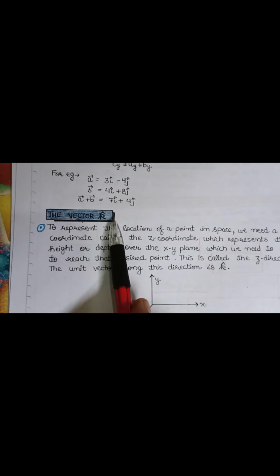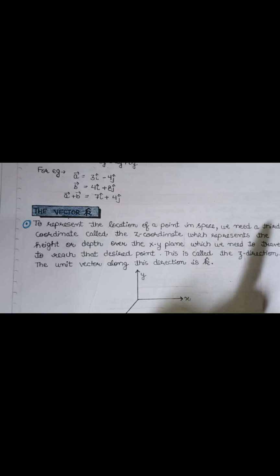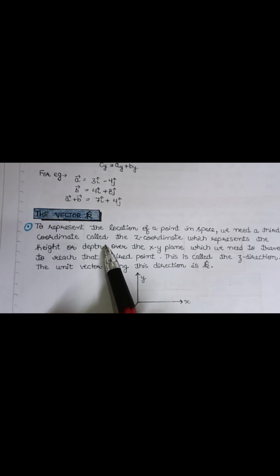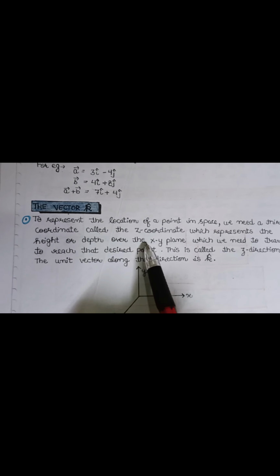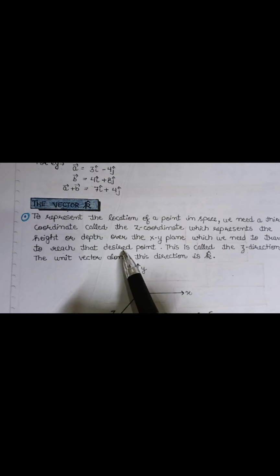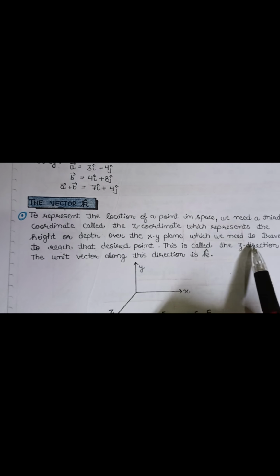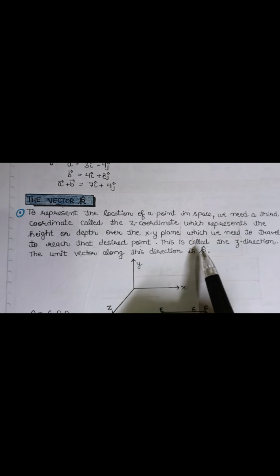The vector k cap. To represent the location of a point in space, we need a third coordinate called the z coordinate, which represents the height or depth over the xy plane that we need to travel to reach the desired point. This is called the z direction. The unit vector along this direction is k cap.